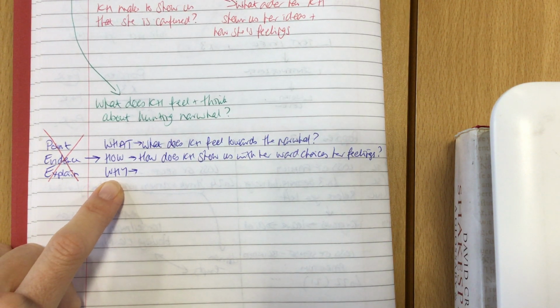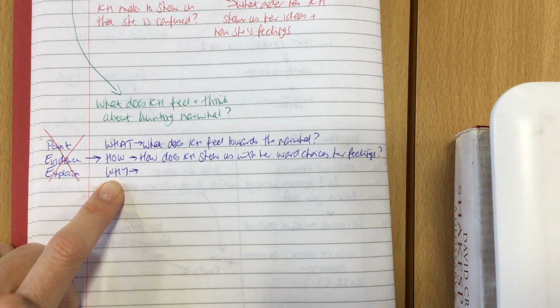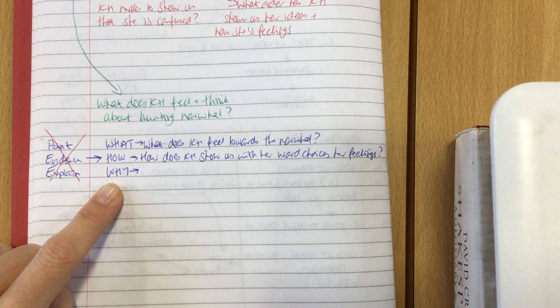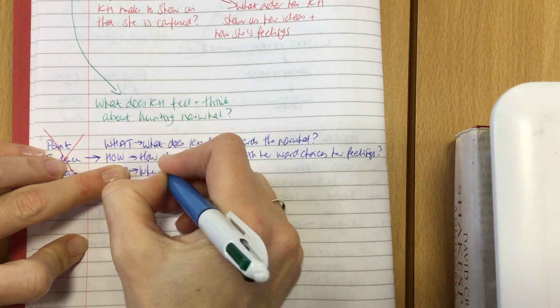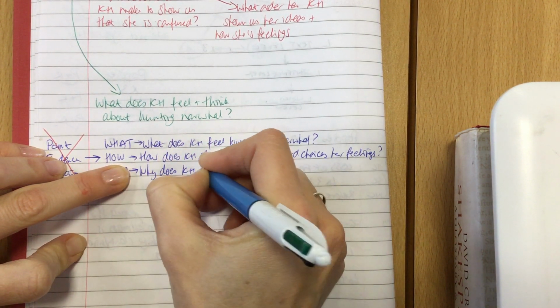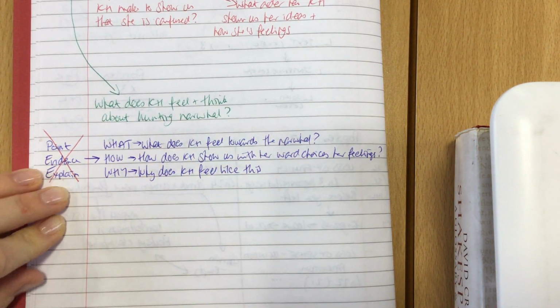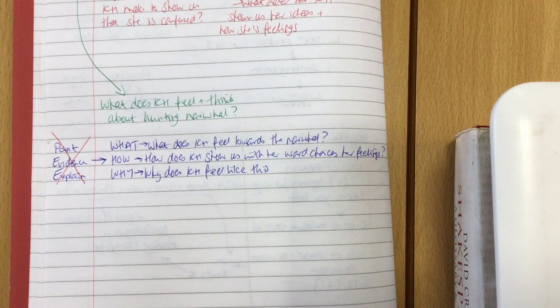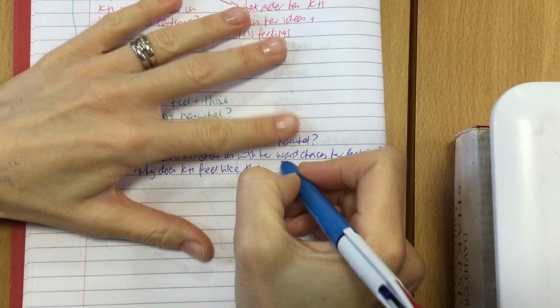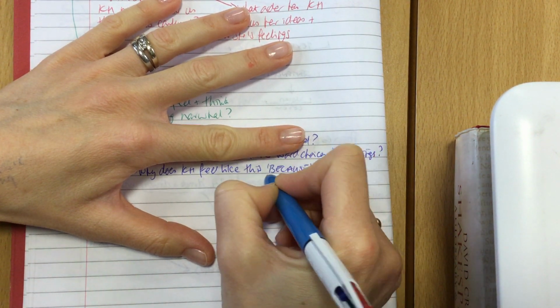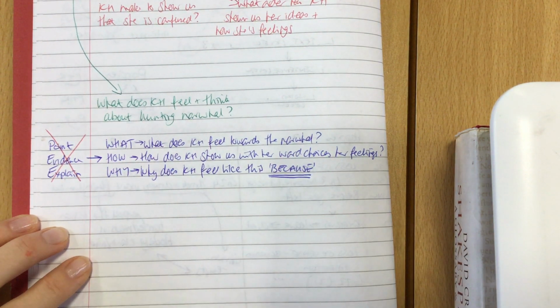What might the why be? Because it's probably two whys. Go on. Why does Kari Herbert feel like this? Yeah. Perfect. Why does Kari Herbert feel like this? Key word you can use. Kari Herbert feels like this because. Good. Due. Okay. Do a double underline for that one because that's a really important word.